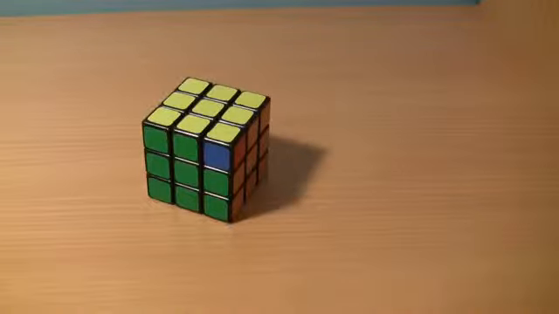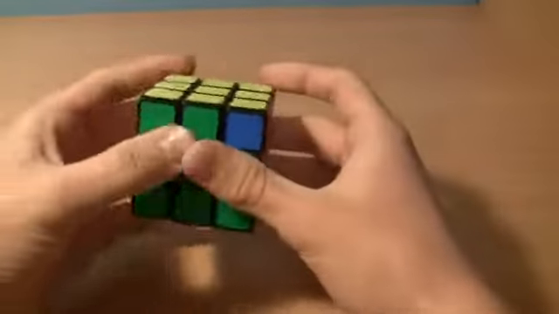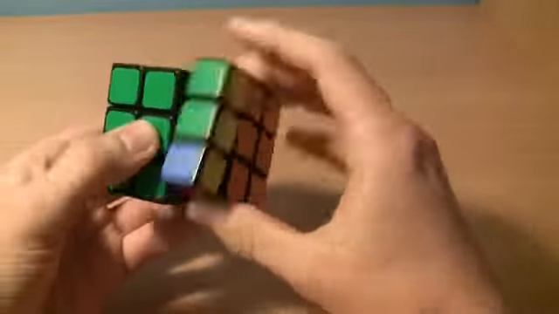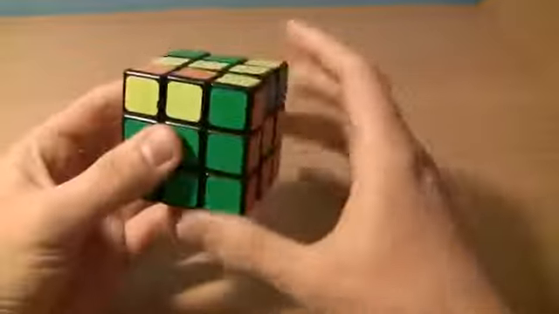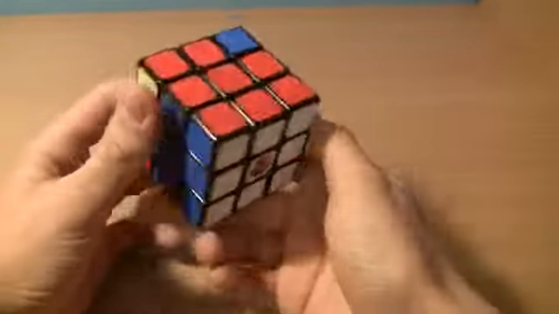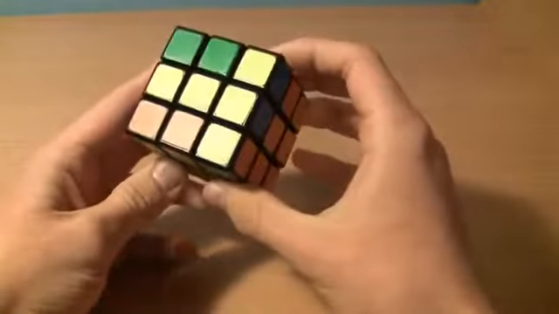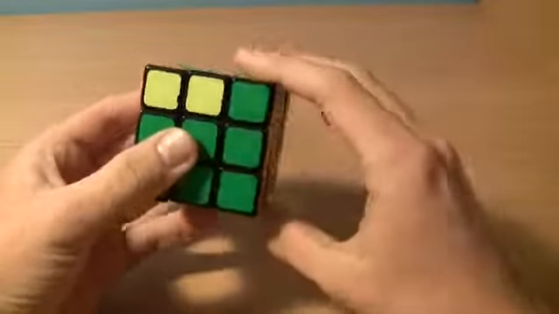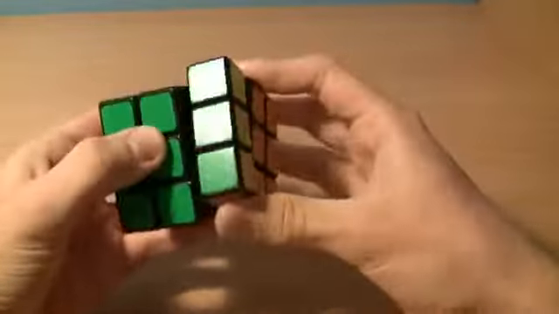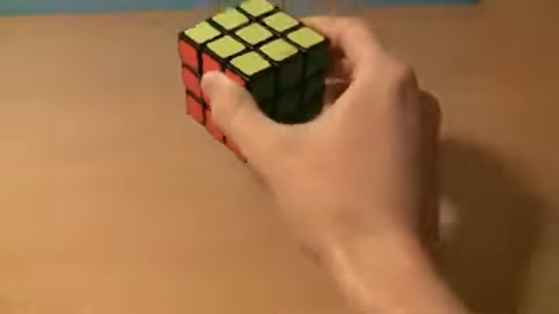An easy way to remember the Y permutation is to just divide it into two segments, which are both OLLs. So you do the first part, which is an OLL. As you can see, we still have the F2L solved, and we have this on top. Then you do the second half, which is also an OLL.